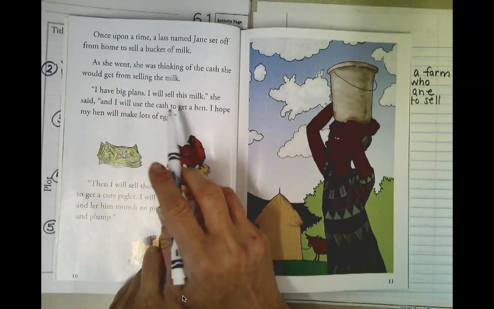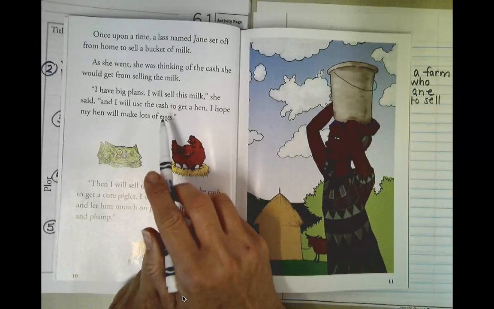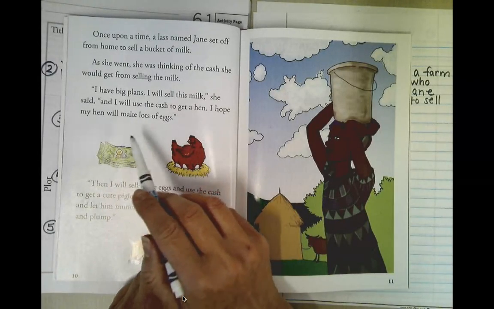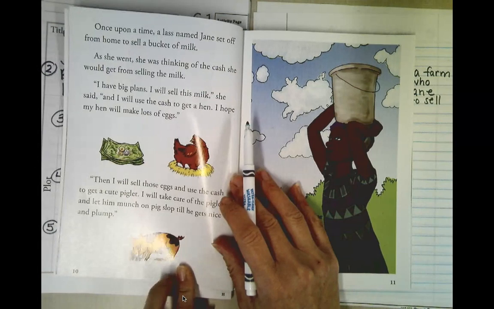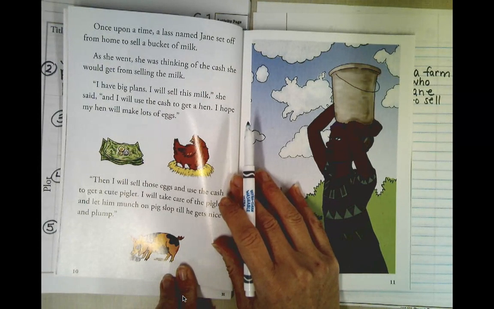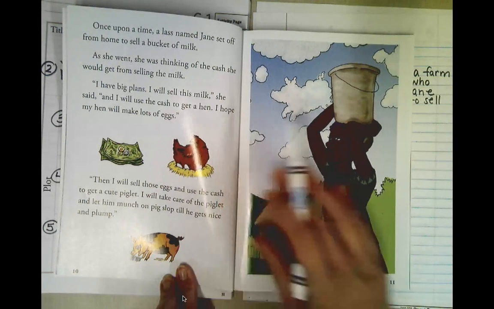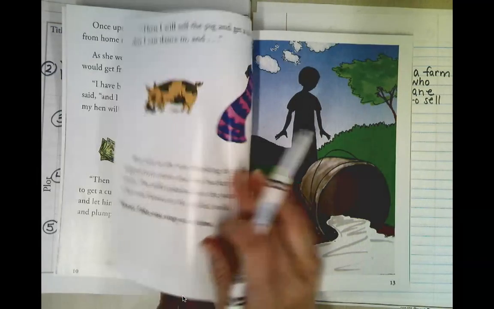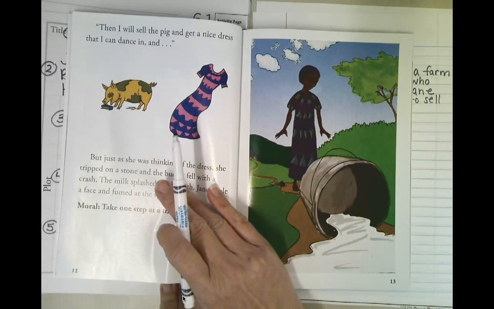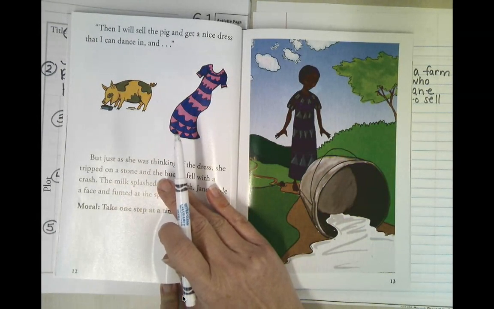I have big plans. I will sell this milk, she said, and I will use the cash to get a hen. I hope my hen will make lots of eggs. And I will sell those eggs and use the cash to get a cute piglet. I will take care of the piglet and let him munch on pig slop till he gets nice and plump. Then I will sell the pig to get a nice dress that I can dance in.